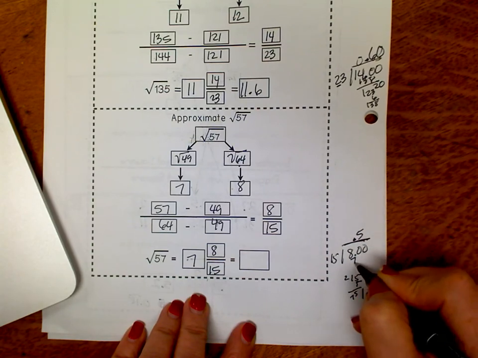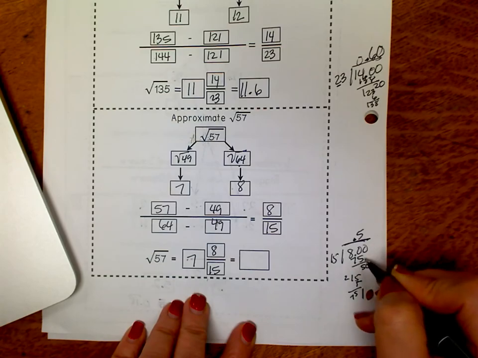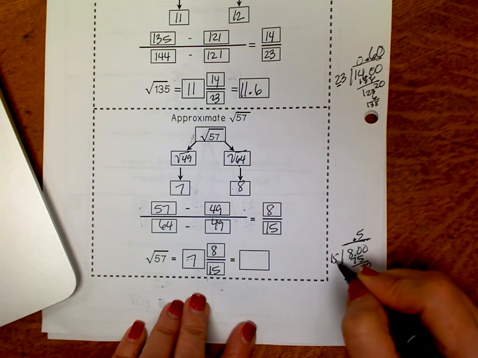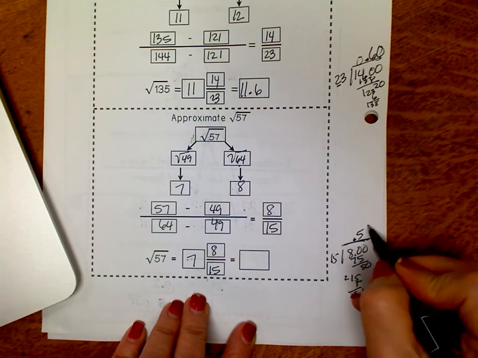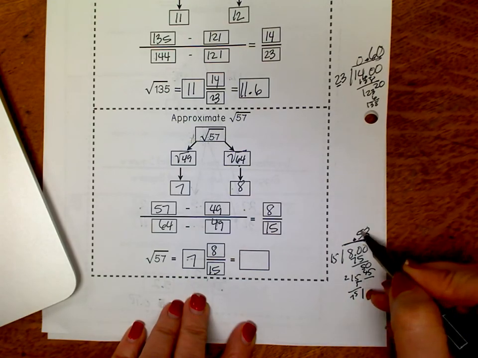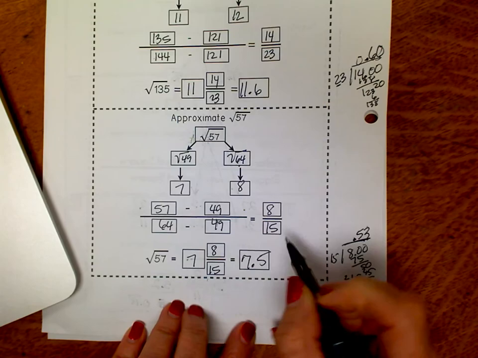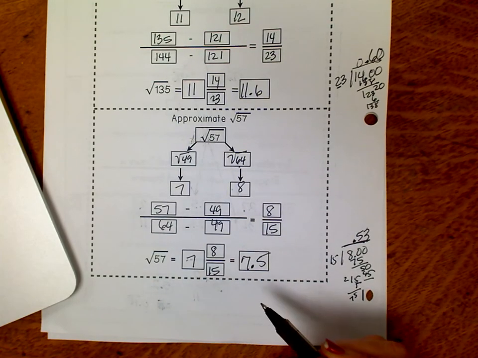So that's 5, that's 75. So 80 minus 75 is 5, and then 50. 15 into 50 is going to be 3, and that's going to be 45. So right there I could stop, because that 3 won't make that go up to 0.6. So this is going to be 7.5. So that gives a range that would place it there.